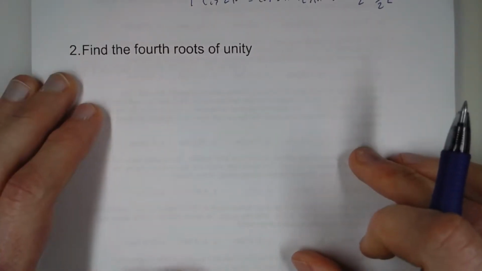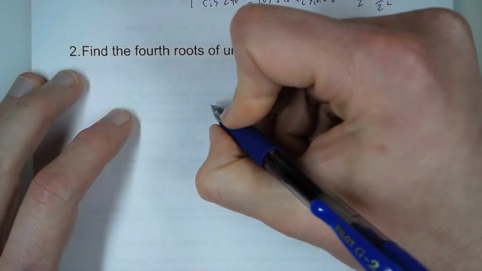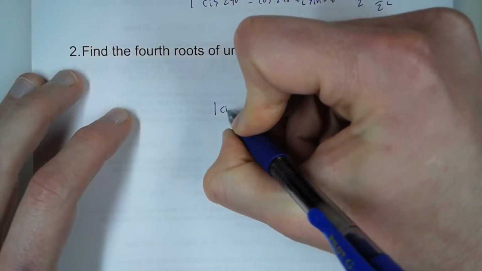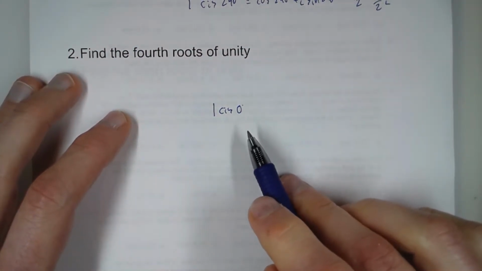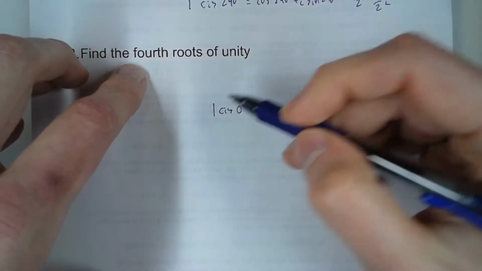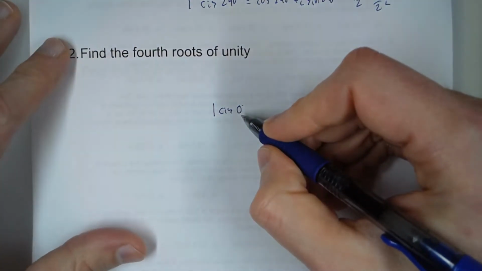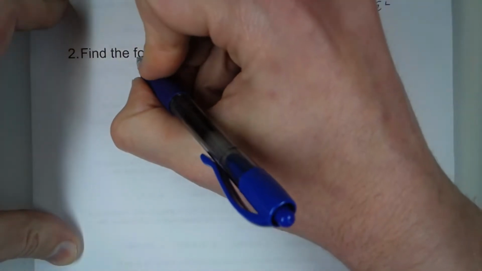Number 2, we want the 4 roots of unity. Pretty much all of these start with 1 CIS 0, because if I raise 1 to the 1/4, take the 4th root of 1, I still get 1. If I take 0 and divide by 4, I'm still going to get 0.